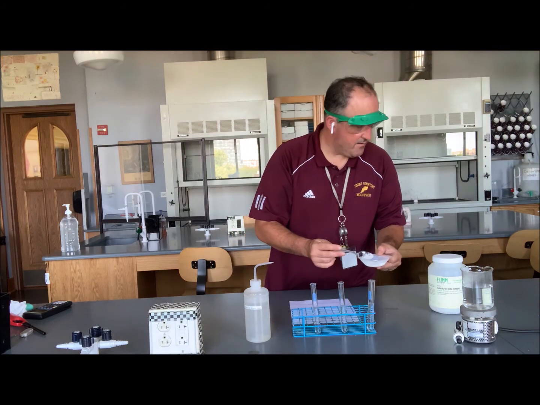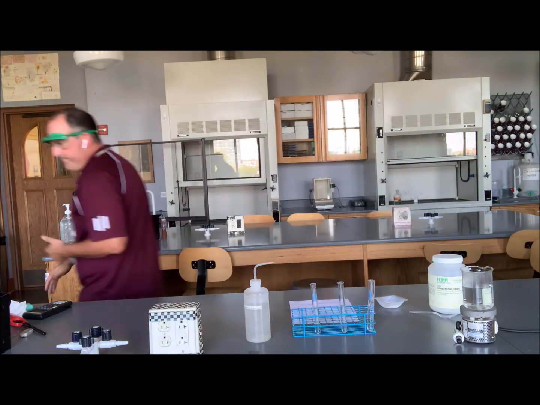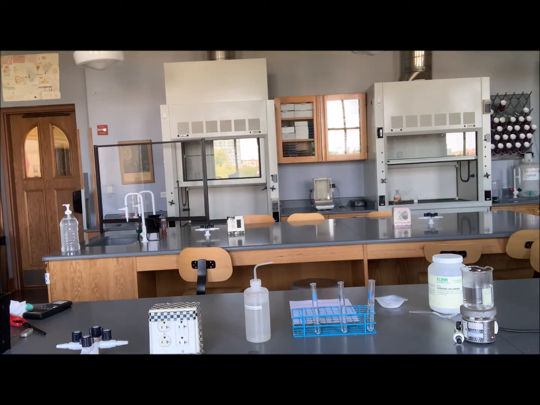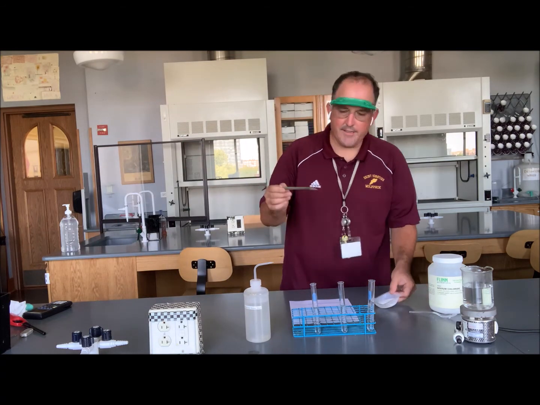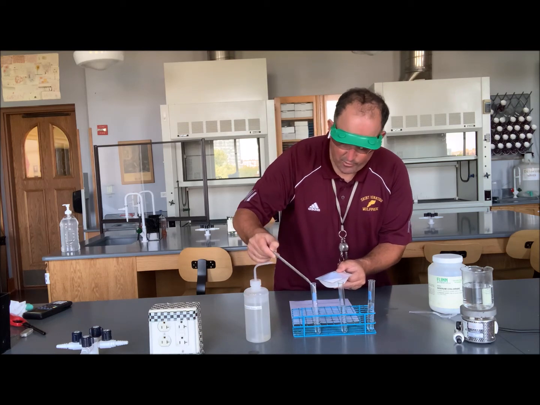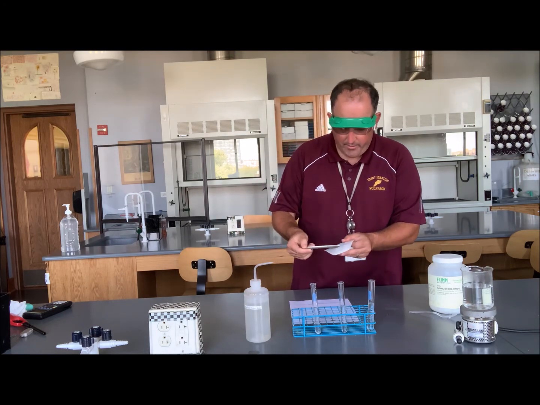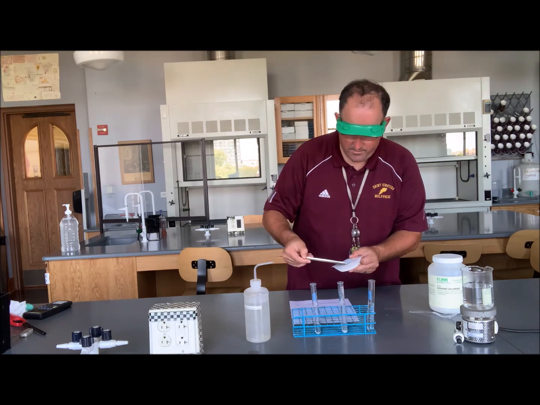I'm going to get a slightly different device. One moment, please. Set the spoon aside. This should work better. I've got a nickel spatula. It's a little bit narrower to allow me to more precisely control where the solute goes. So I'm going to give about a scoop to each of the 3 test tubes.